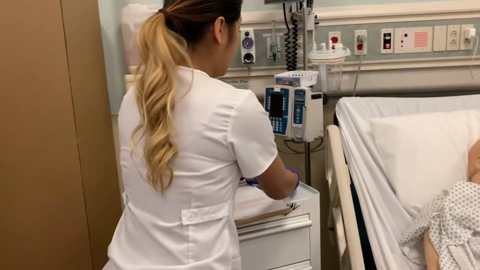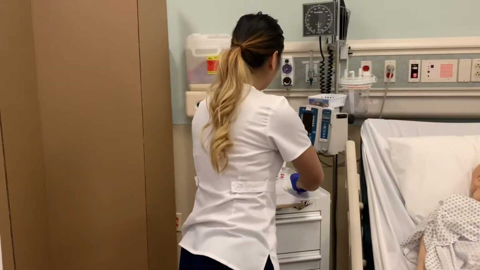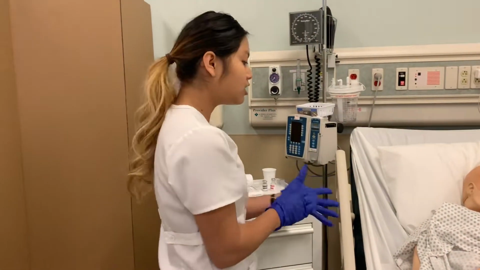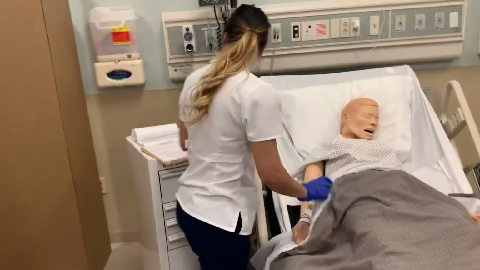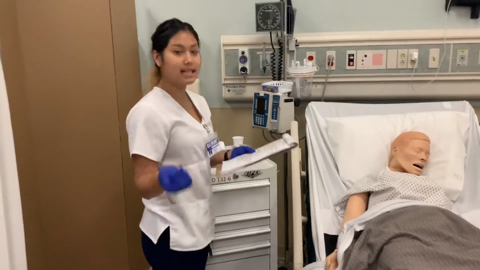I would assess the patient and their reactions. I would debrief the patient on why the medications were administered. The last one that was administered was the insulin, Levemir, and that is to control hyperglycemia.